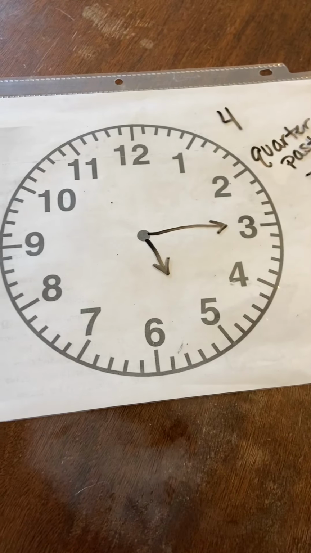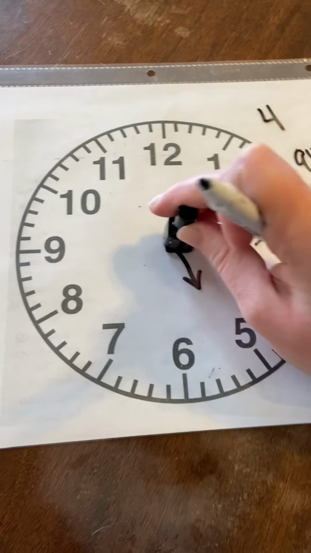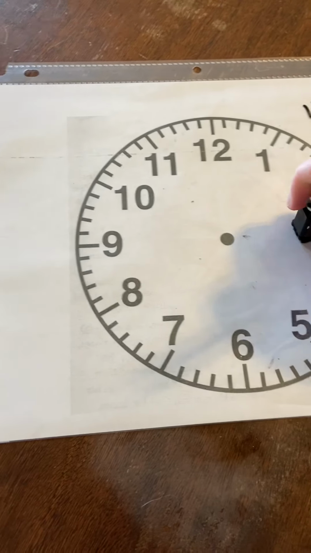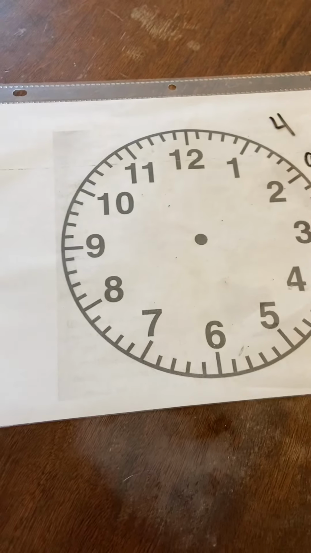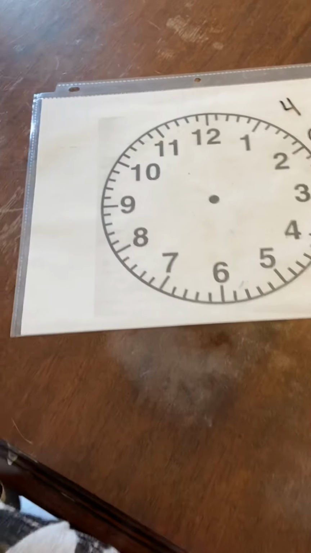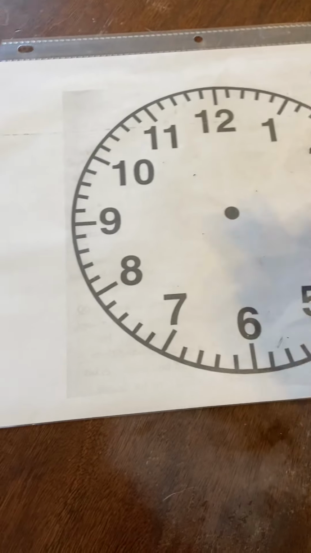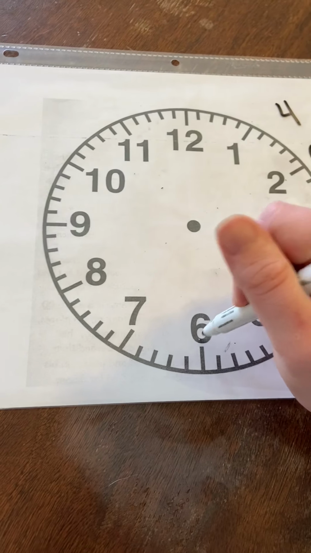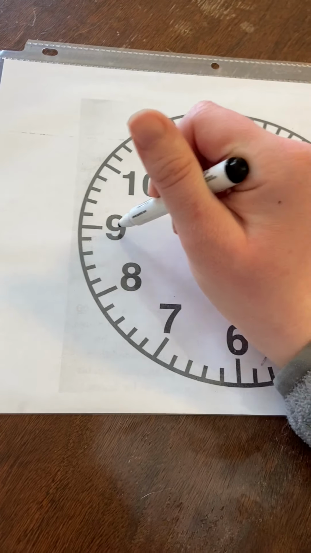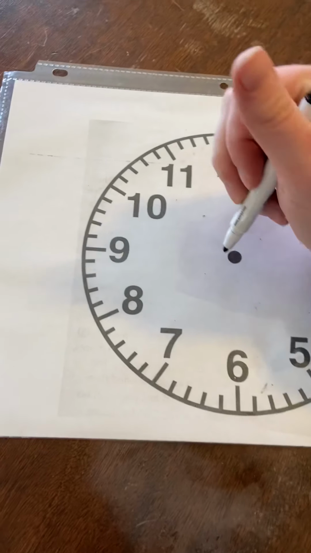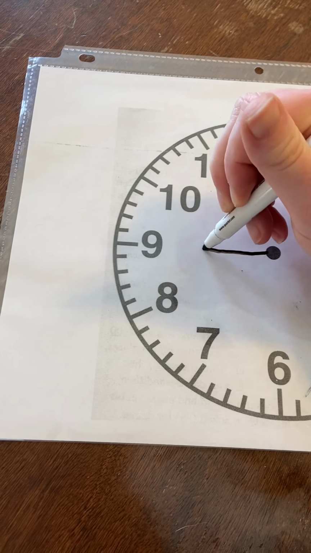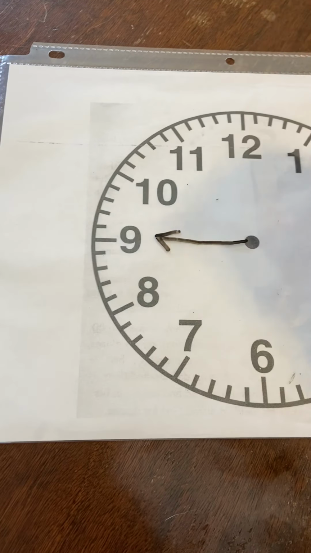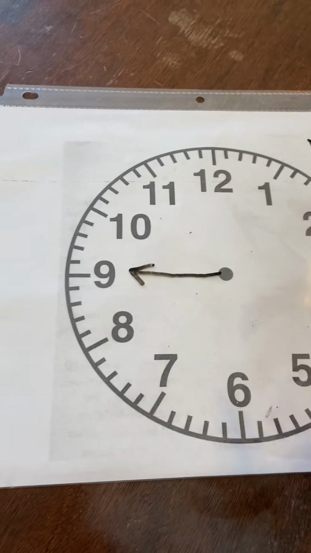Now we need to look at quarter to. This one can be tricky because you're talking about the next hour. And I'll show you what I mean. Now, if I want to talk about something being a quarter to, I've already talked about this quarter. I've already talked about this half. Now it's time to talk about this quarter. So I'm going to set my minute hand to be pointed at my 9. But here's the thing.